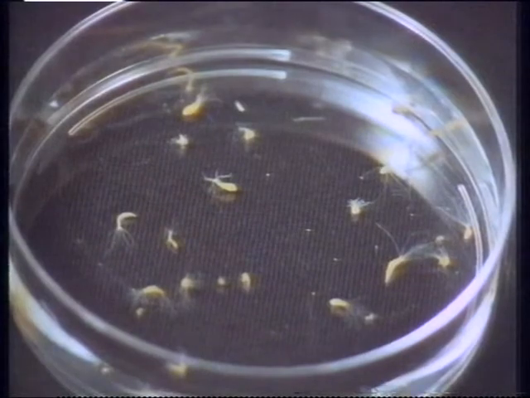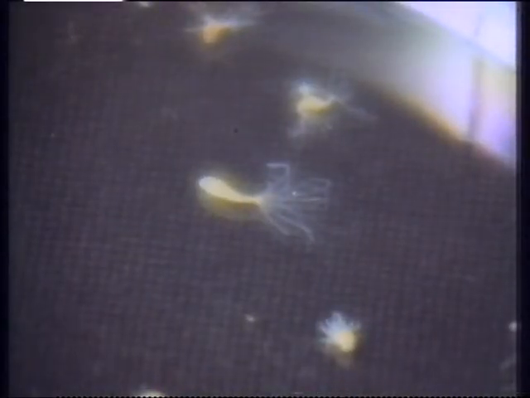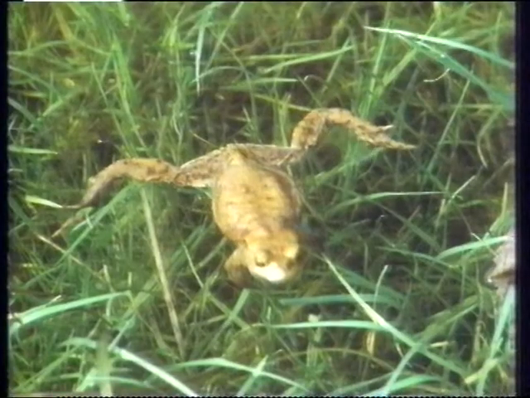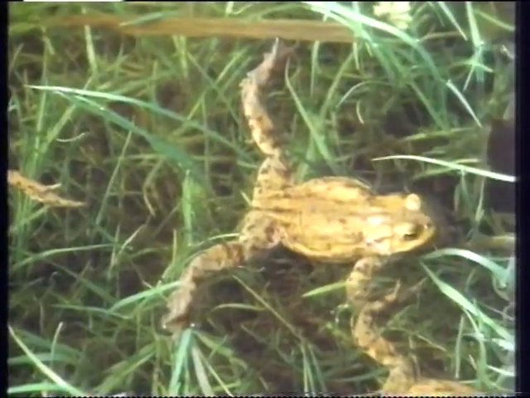These microscopic slime molds and the hydra are simple organisms, which we'll look at in detail later. But we'll start by looking at morphogenesis in the toad, a higher organism not dissimilar in its early stages from ourselves.